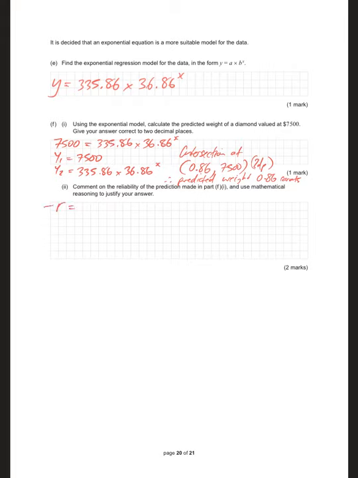R is equal to 0.9940 to 4 decimal points, therefore very close to 1, therefore a very strong fit to exponential, versus 0.9425 for linear.